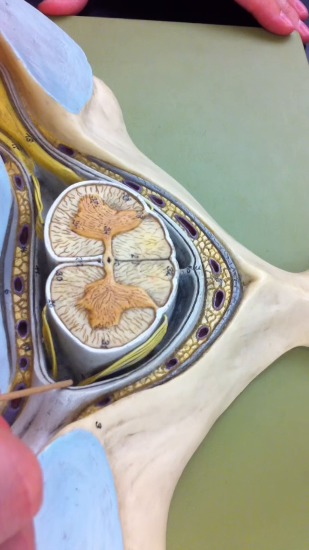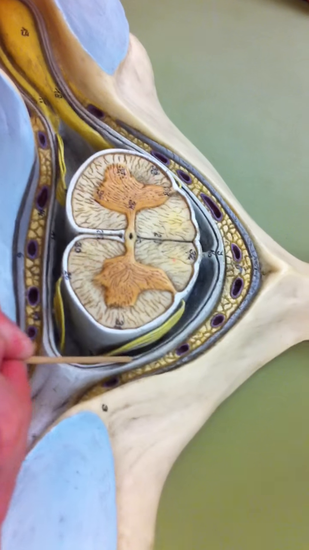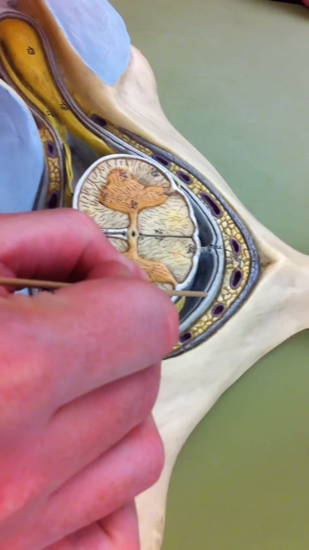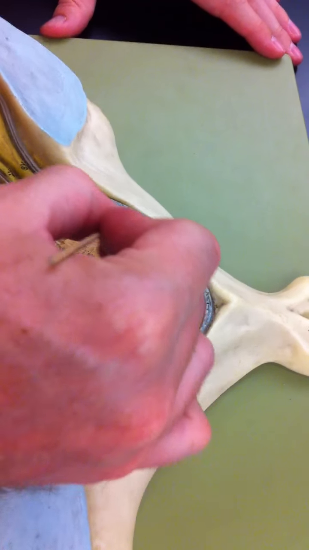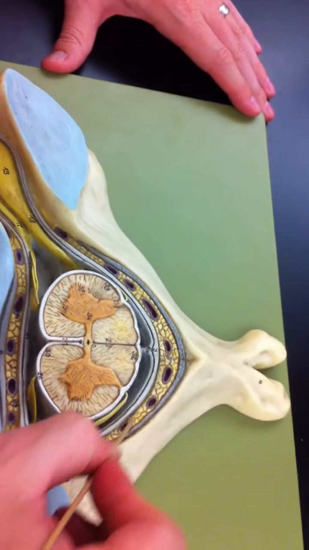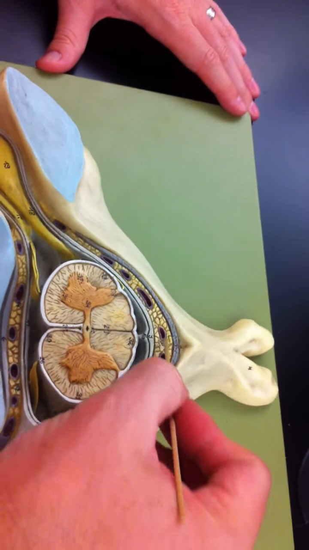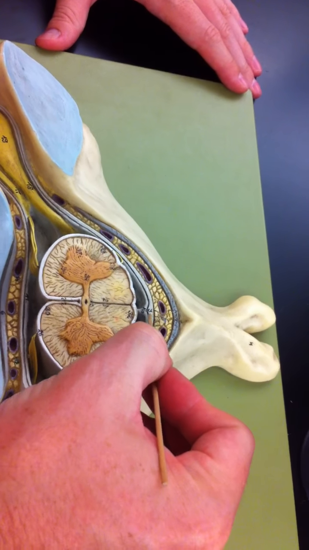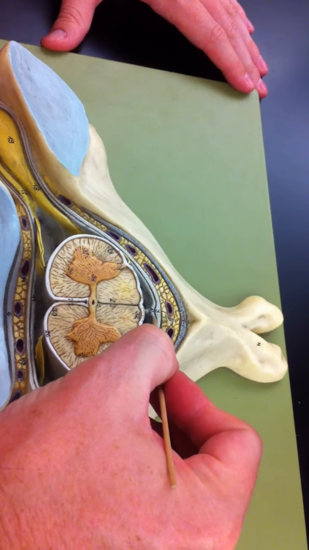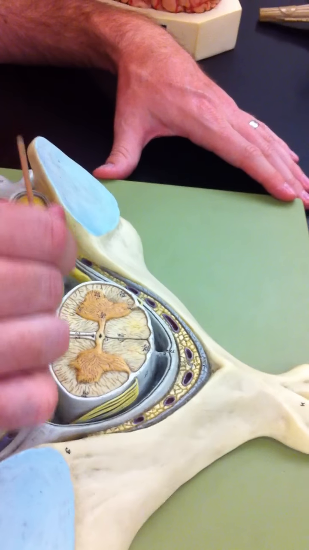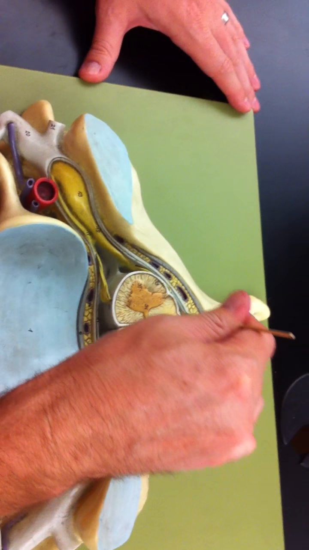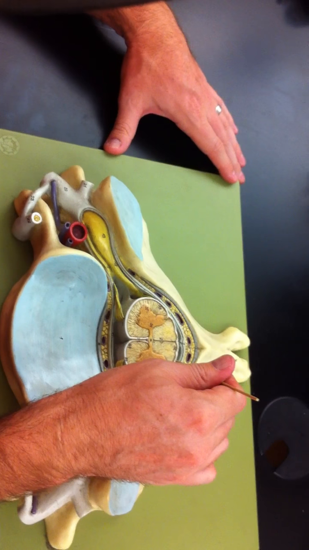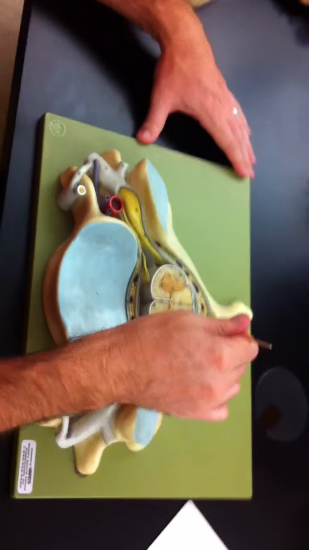So dura, arachnoid. So between the dura and the arachnoid, this line here, that would be the subdural space. Outside the dura, where you can see the fatty material, that's the epidural space. So it goes epidural, dura, subdural, arachnoid. This space in here, underneath the arachnoid, all through here, this is subarachnoid space, and it too has cerebrospinal fluid in it. And that's it.